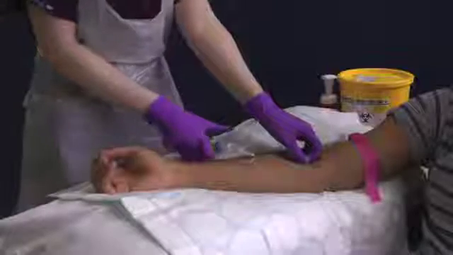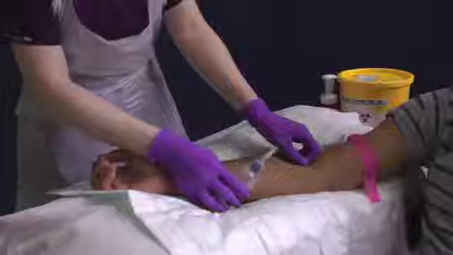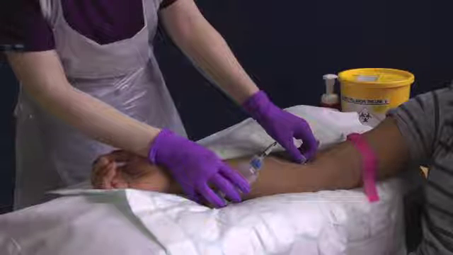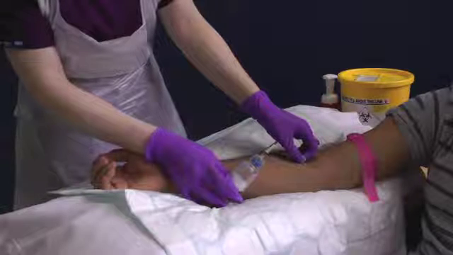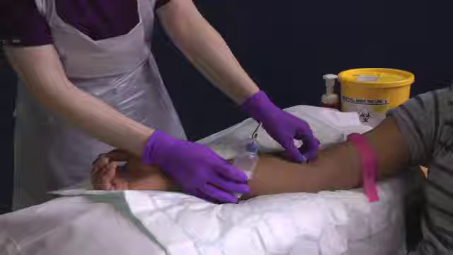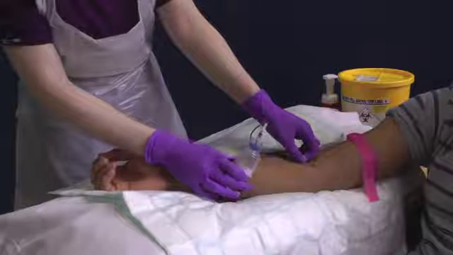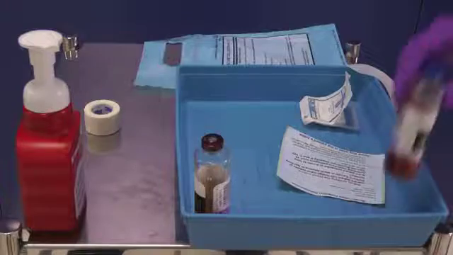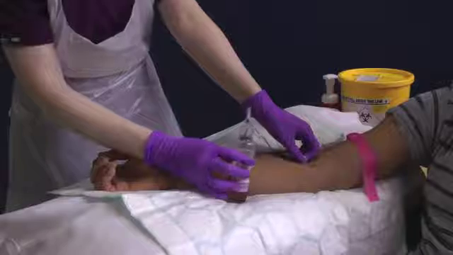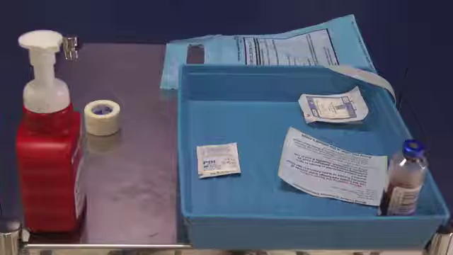Whilst immobilizing the needle with one hand, take the aerobic blood culture bottle and pierce the septum using the adapter cap. It is important to fill the aerobic bottle first, as there will be air within the collection set. Hold the bottle upright and collect 10 milliliters of blood. Remove the aerobic bottle and repeat the procedure with the anaerobic bottle. Remove the anaerobic bottle and release the tourniquet.